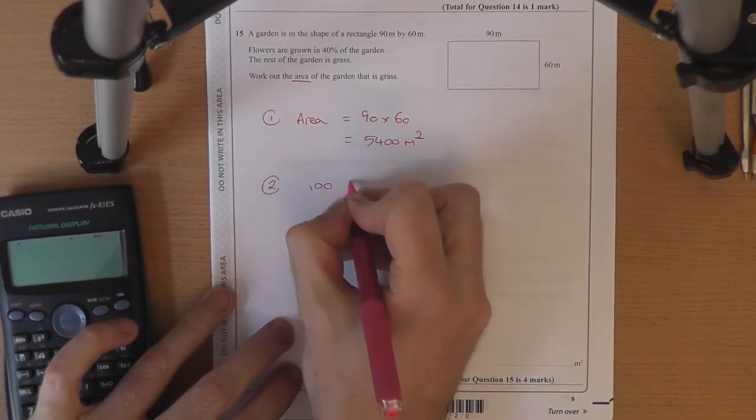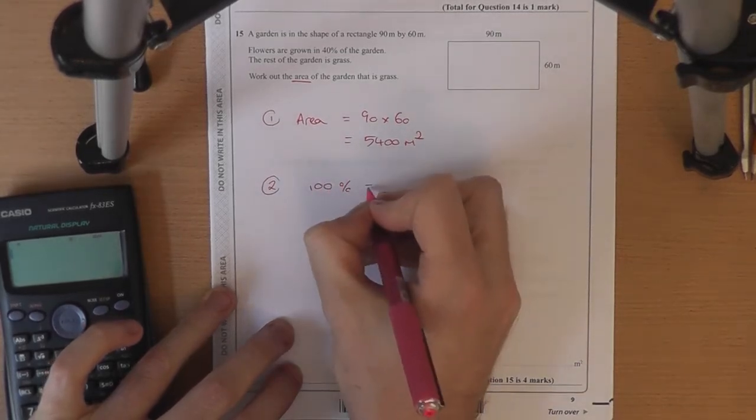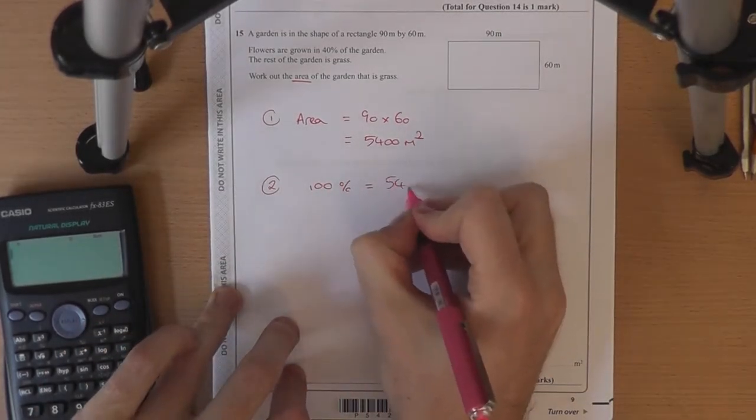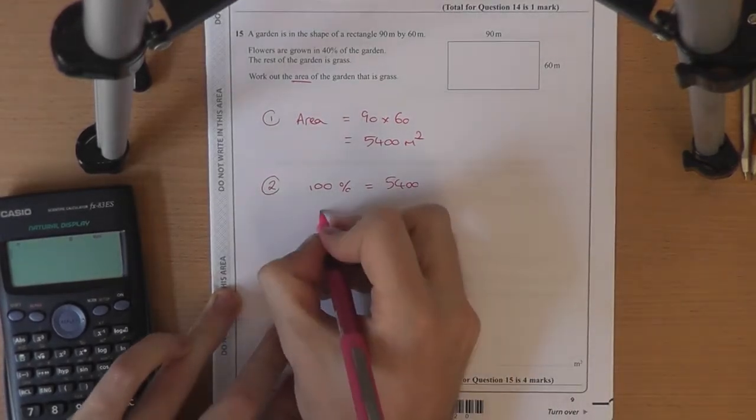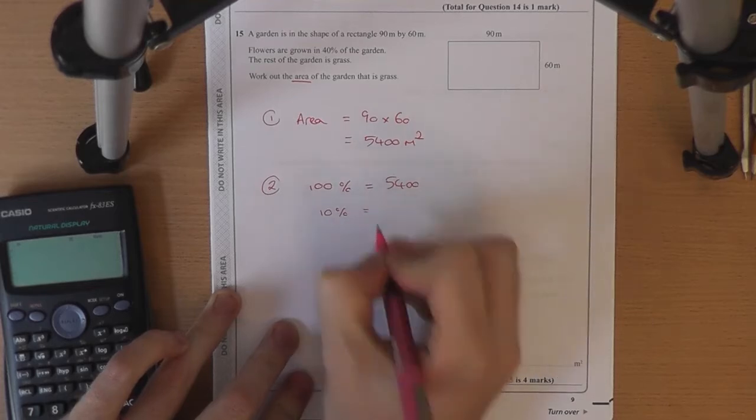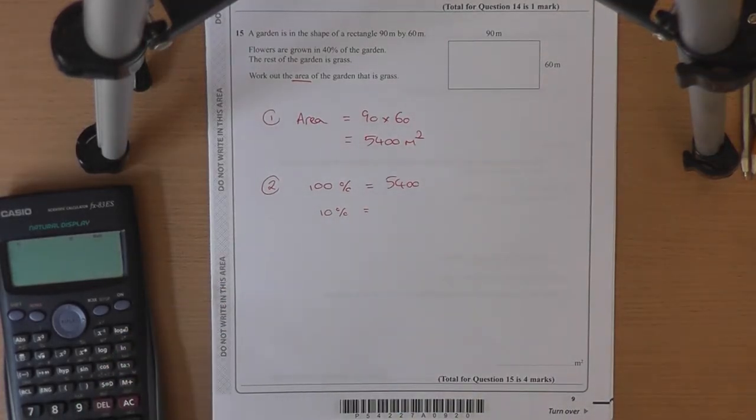I'm going to go for the 40%. So 100% is our total amount of garden, 5,400. We could find a nice simple percent. We could break that down into 10%, say. If 100% is 5,400, then 10% we'll have to divide by 10 to find 10%, because 10 10% make up 100.